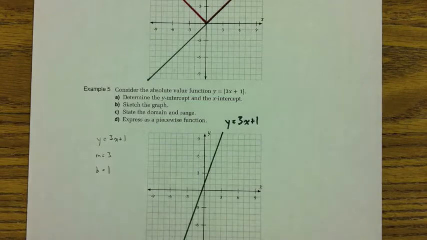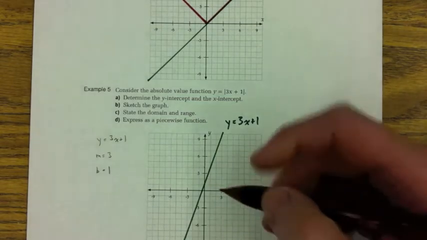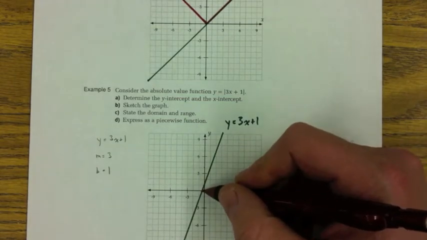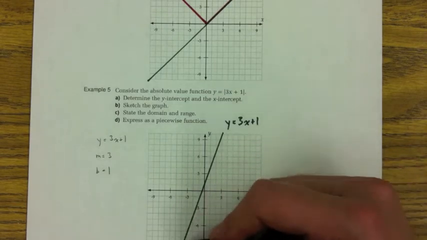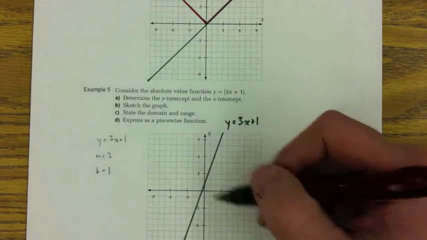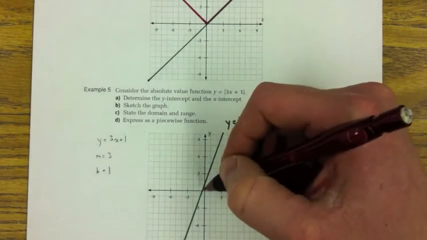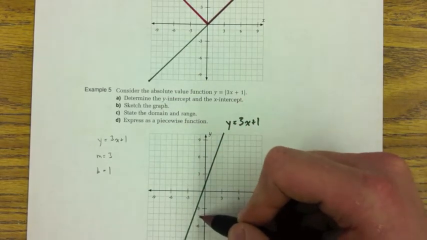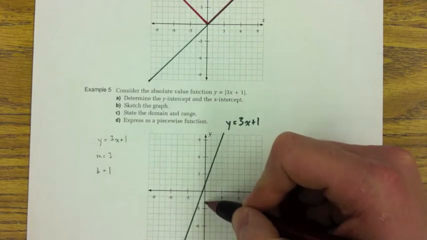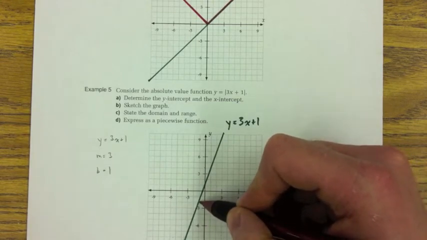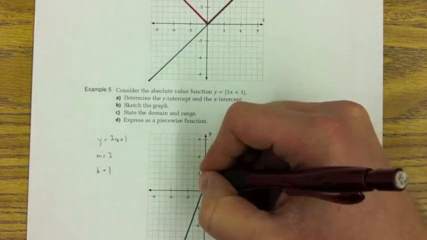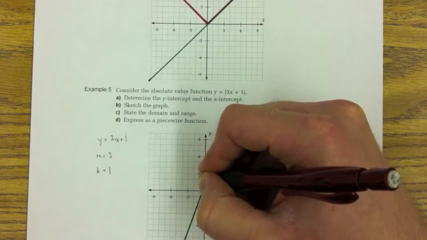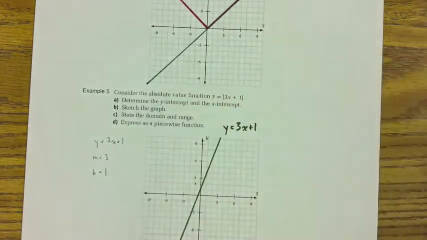Notice that graph heads below the x-axis right here. So this piece of the graph needs to be reflected back up. So let's see if we can find a spot here. Right there we go. That's negative. It's going to give me a y value of negative 2. It should move up to positive 2.